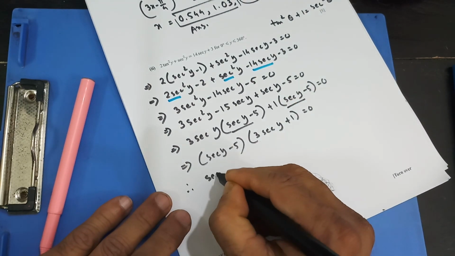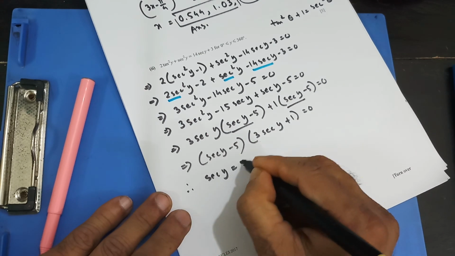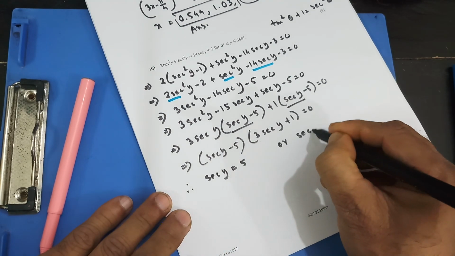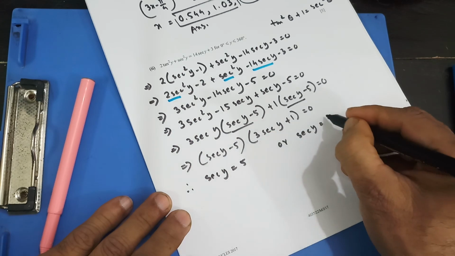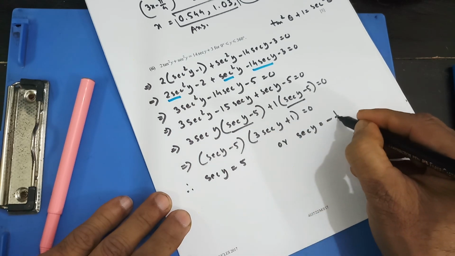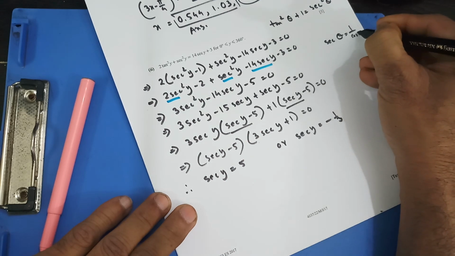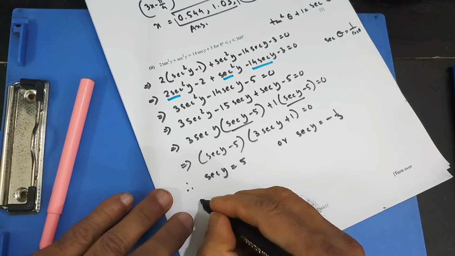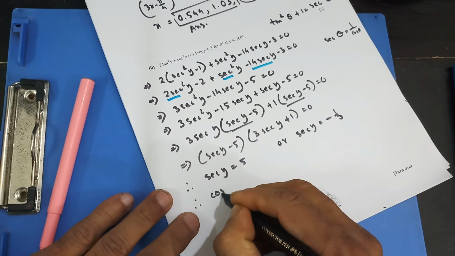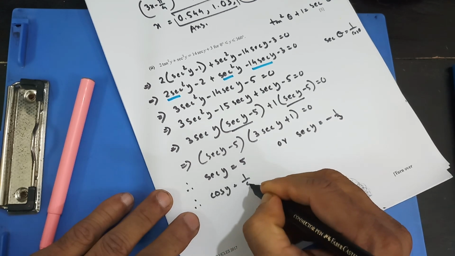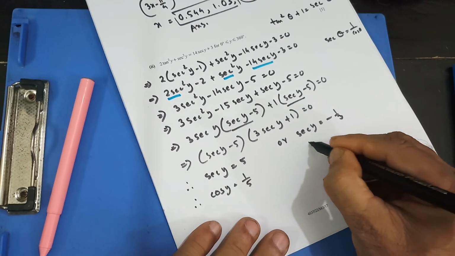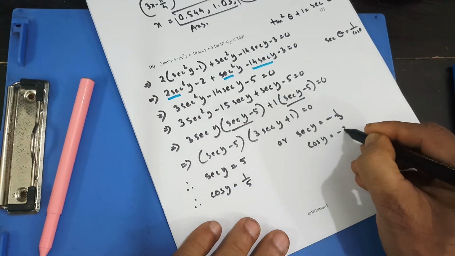Therefore, either sec y equal to 5 or sec y equal to minus 1 by 3. Now sec theta equal to 1 by cos theta, or cos theta equal to 1 by sec theta. Therefore, cos y equal to 1 by 5. And over here, cos y is going to be minus 3.